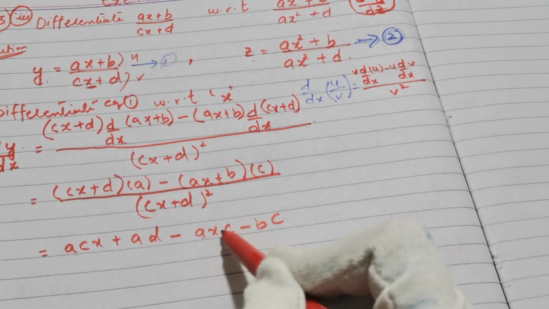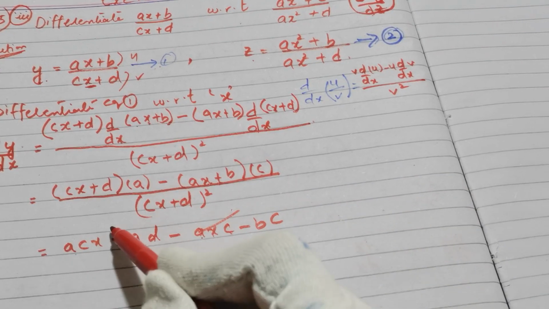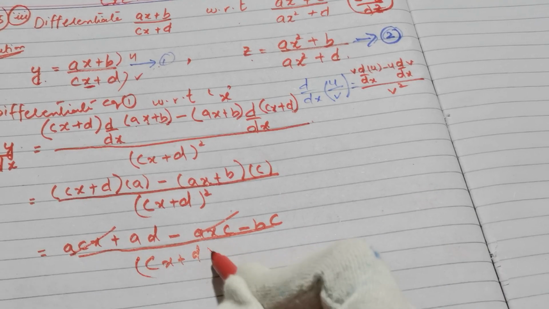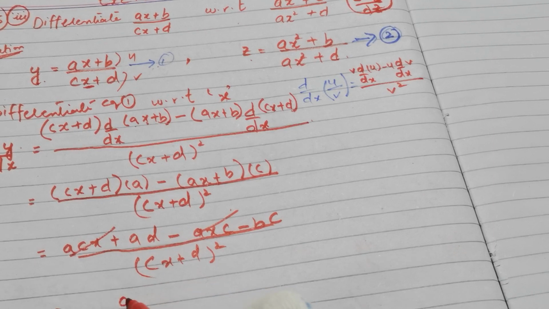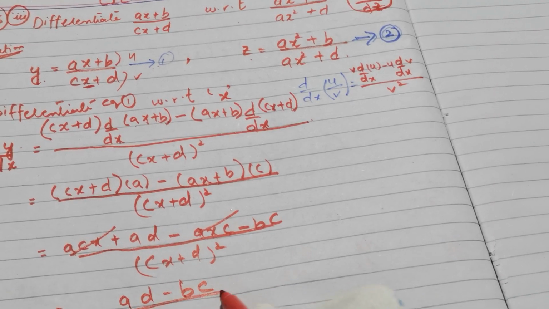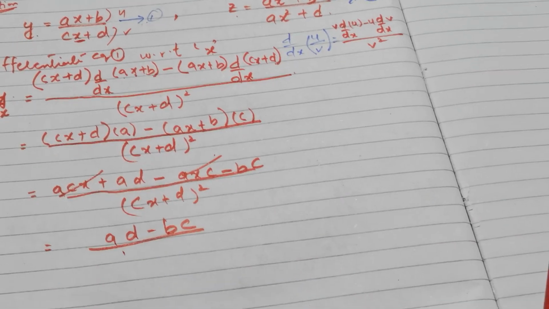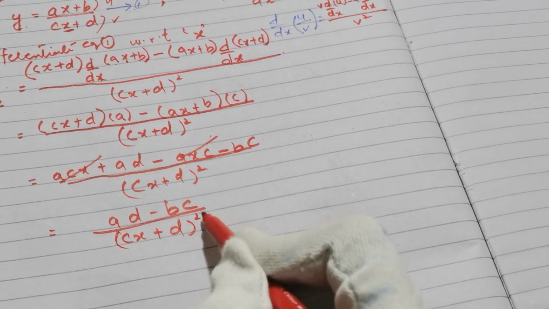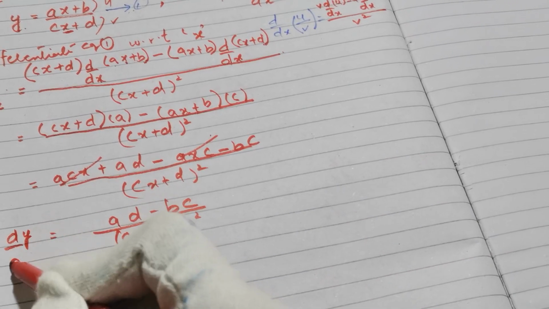The acx terms, positive and negative, cancel, and cx plus d whole square as it is. So ad minus bc divided by cx plus d whole square, dy by dx.